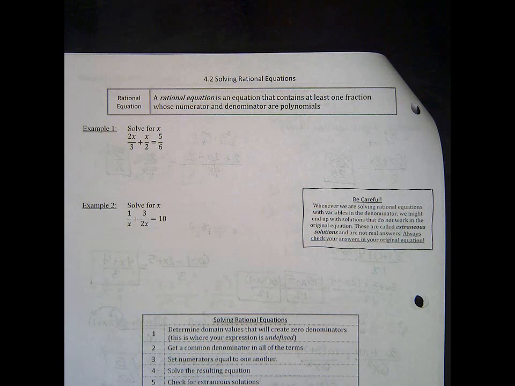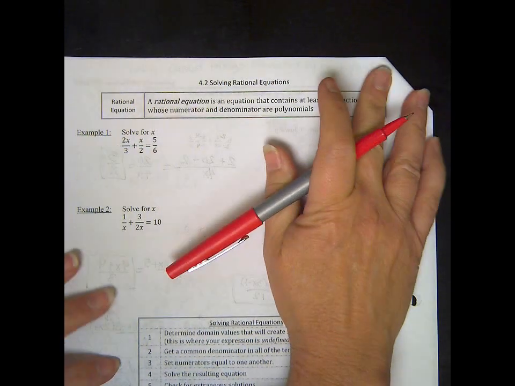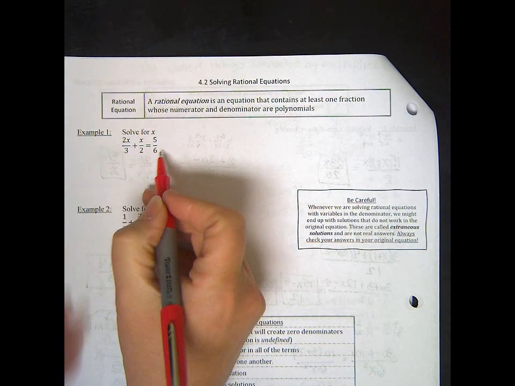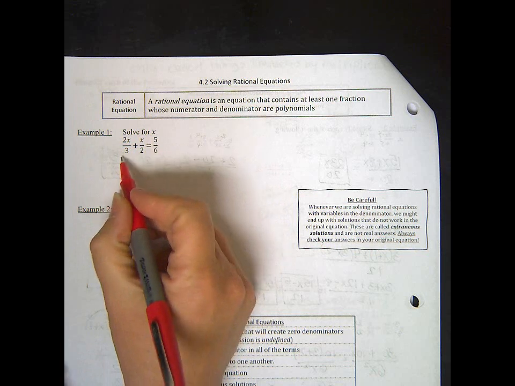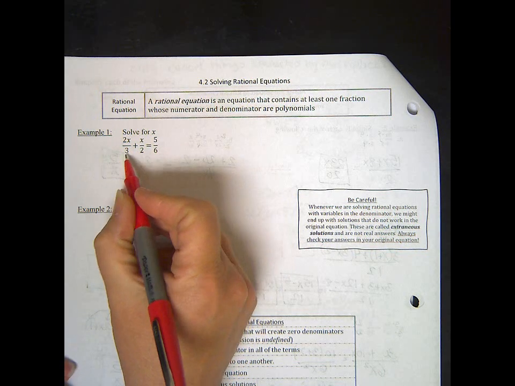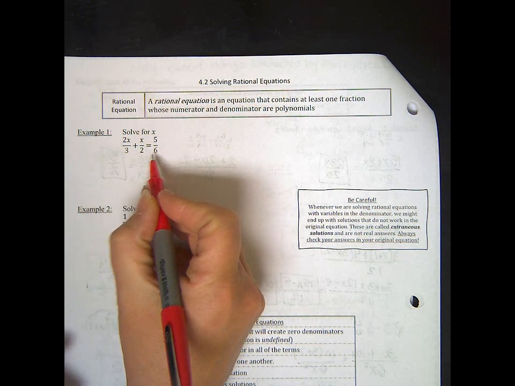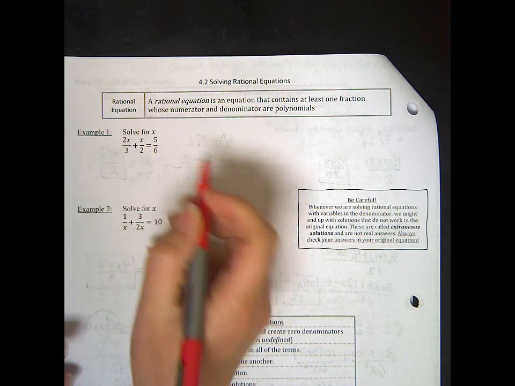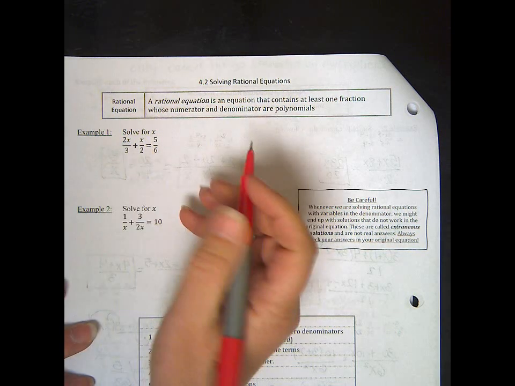Hello, this is AAT, section 4.2, solving rational equations. A rational equation is an equation that contains at least one fraction whose numerator and denominator are polynomials. So this first one right here is a rational equation, but there are no x's in the denominator. So this is no different than when we first started in Algebra 1 and had fractions.